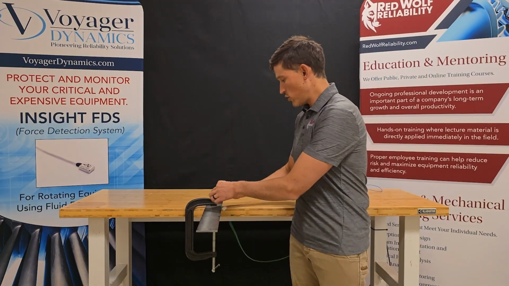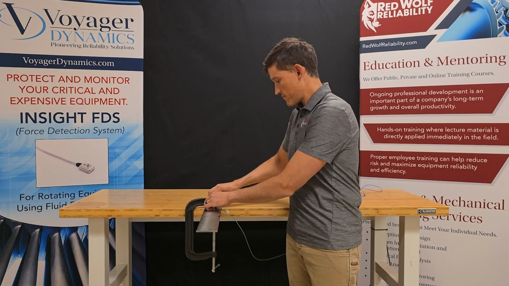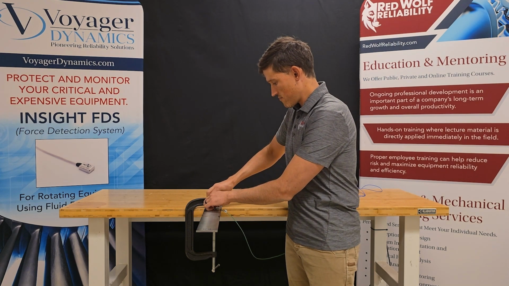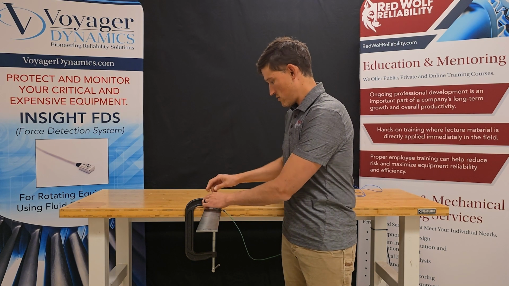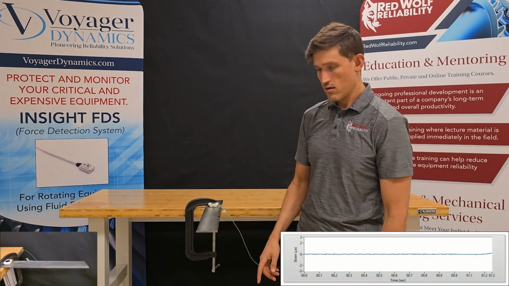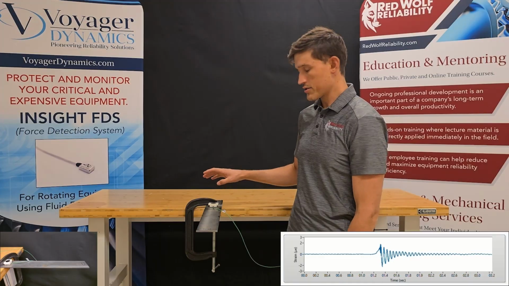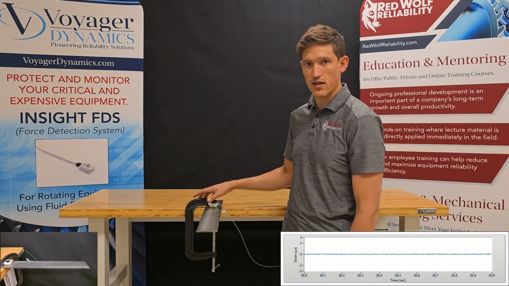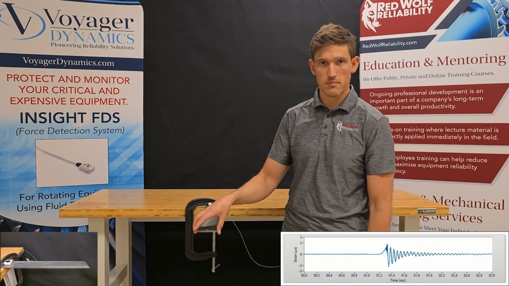But now if we move it out to the fixed end, and we pluck the beam again, you should see much higher strain amplitudes on the fixed side of this beam than the free side of this beam.